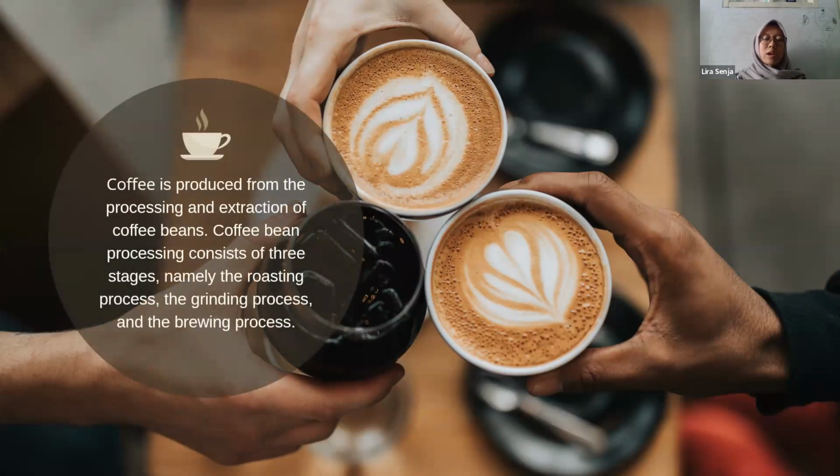Coffee is a drink that is quite popular among the people. Indonesia itself is the fourth largest coffee producing country in the world. Coffee is very easy to find in Indonesia, ranging from low quality to the best quality. Luwak coffee, which is known as the most expensive coffee in the world, is also produced in Indonesia. Although there are many varieties of coffee around the world, two of the most common and well-known types of coffee are Arabica and Robusta. Coffee is produced from the processing and extraction of coffee beans.